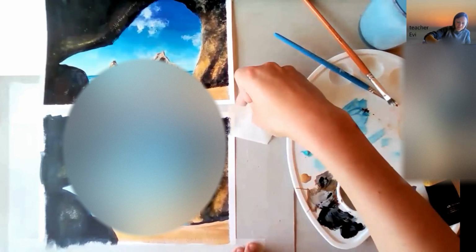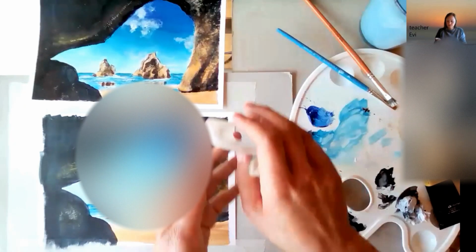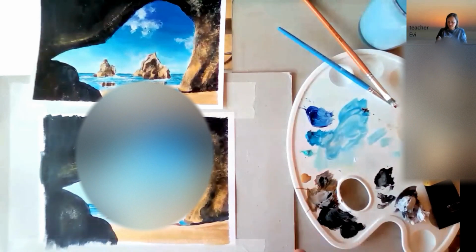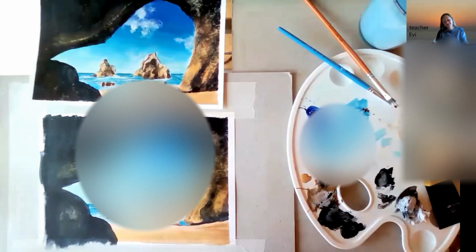Slowly take off the tape. It also helps to avoid the tape ruining the paper. Because sometimes you just want to rip it off super fast. I know, it's tempting.